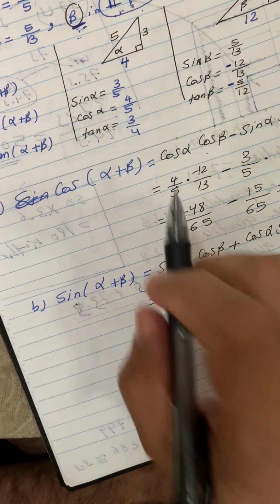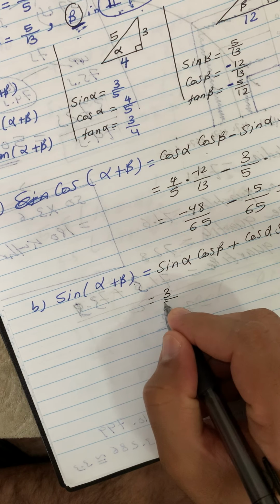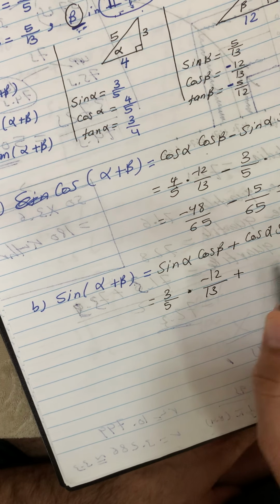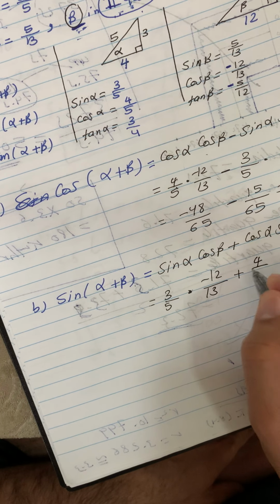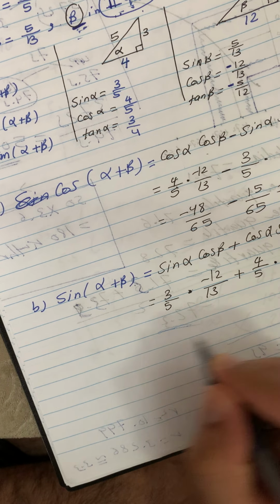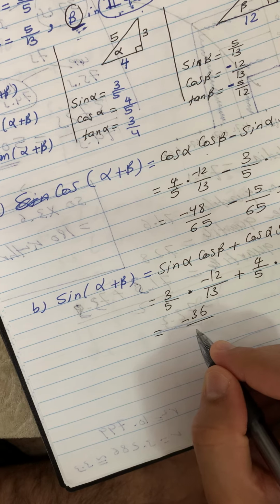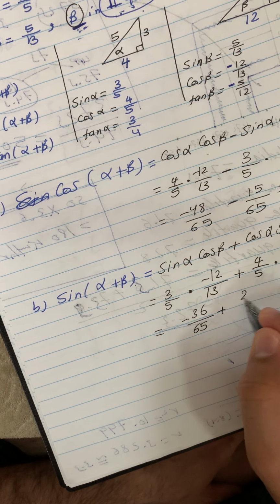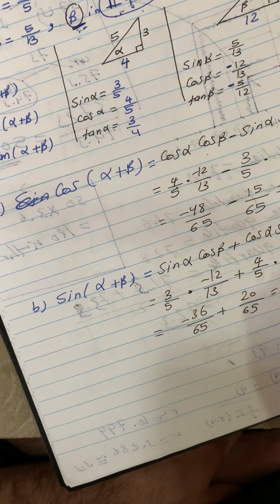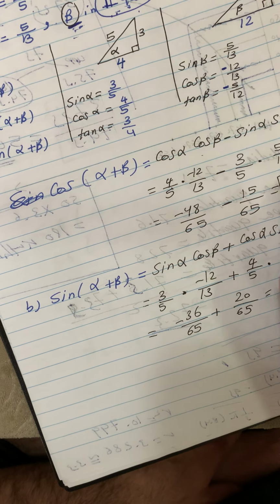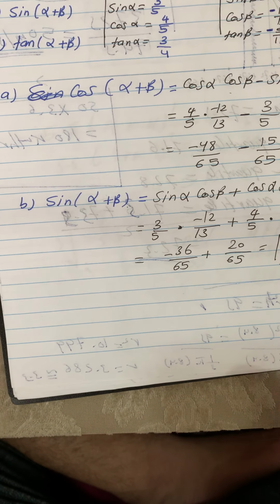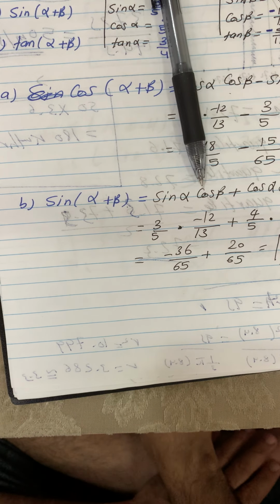So sine alpha 3/5 multiply cosine beta negative 12/13 plus cosine alpha 4/5 times sine beta 5/13. This is negative 36/65 plus 20/65, so it's negative 16/65. This is B and this one was A, so part B is negative 16/65. Now C.